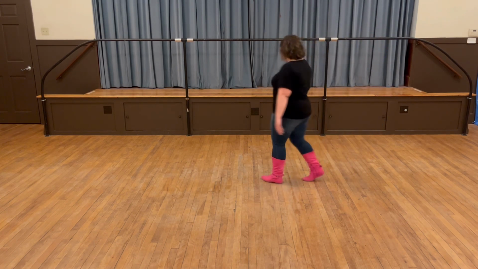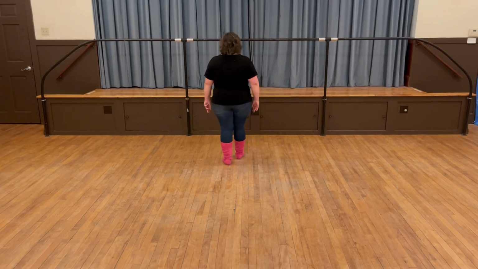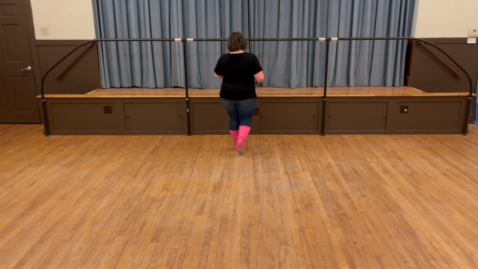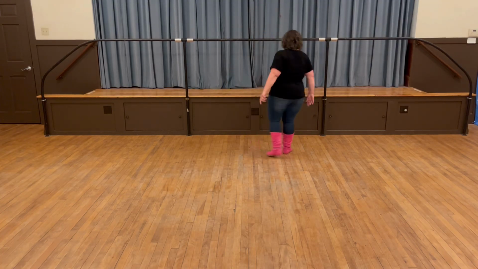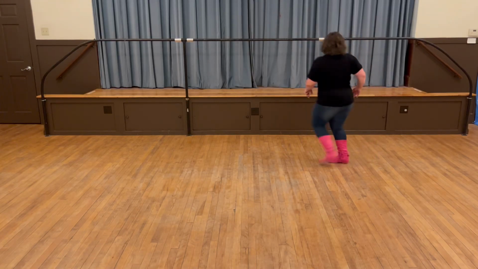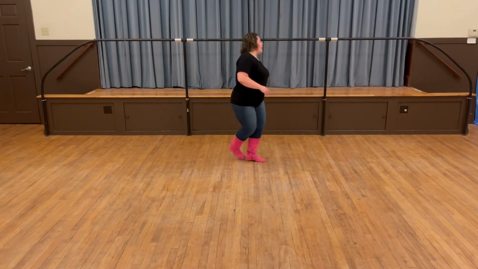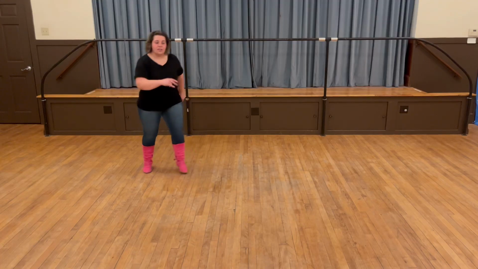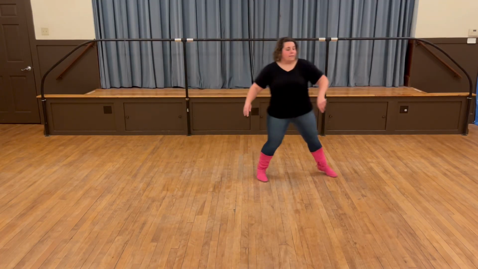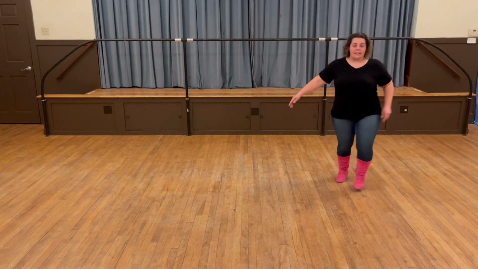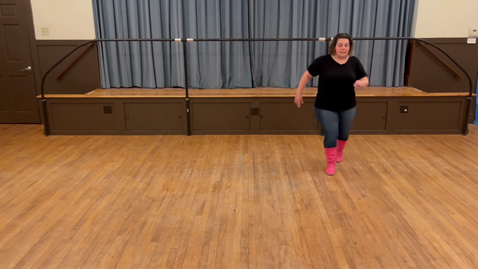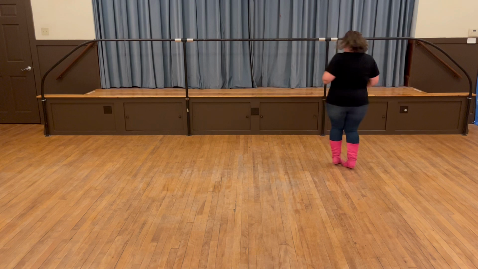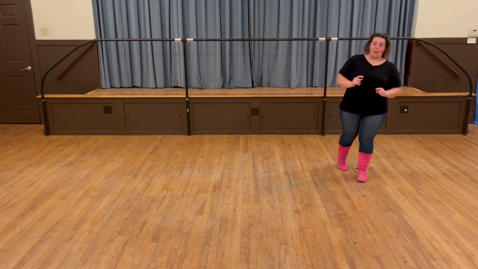Let's try it with some counts. Weight is on your right, doing your body roll. 1, 2, and 3, 4, and 5, 6, and 7, and 8, and 1, 2, and 3, 4, and 5, 6, and 7, and 8, and 1, 2, 3, and 4, 5, 6, 7, and 8, and 1, 2, and 3, and 4, and 5, 6, 7, 8, and 1 to start over again.